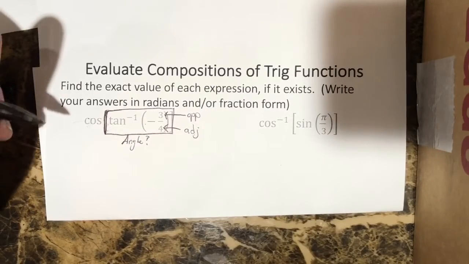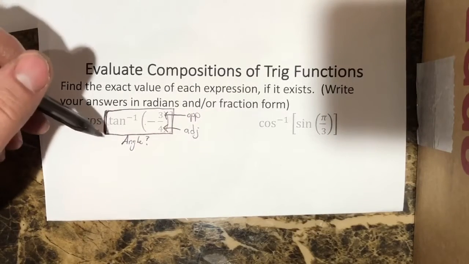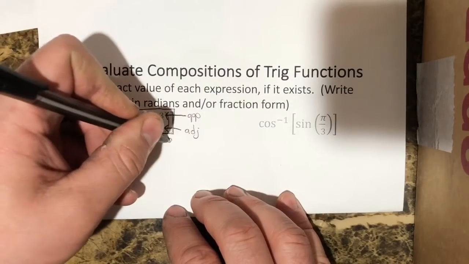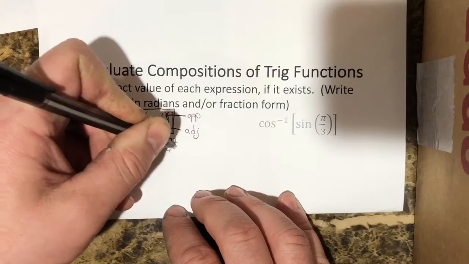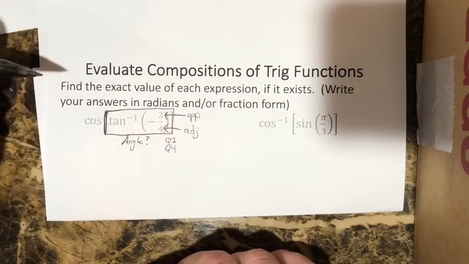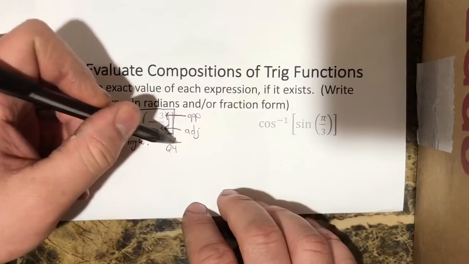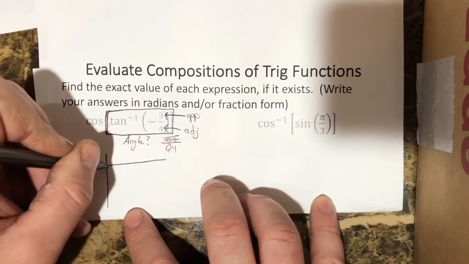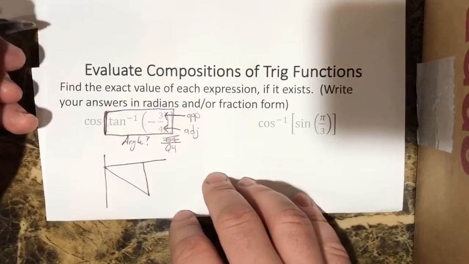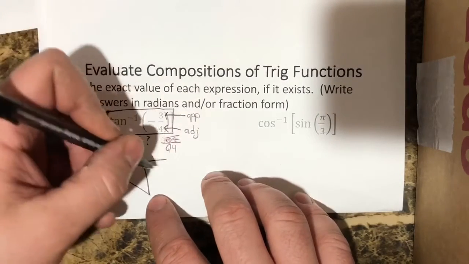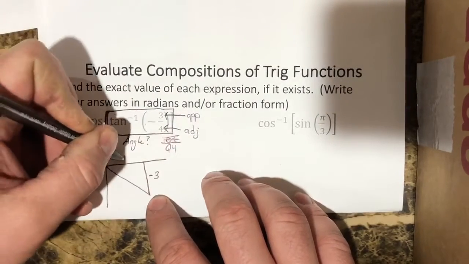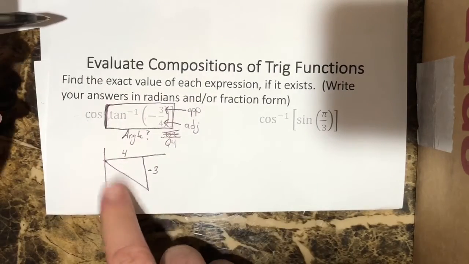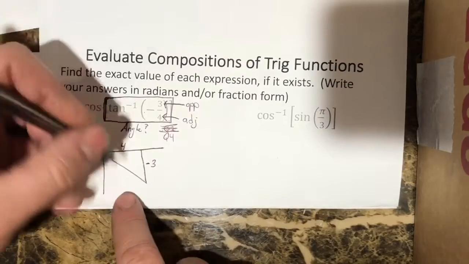Again, this references back to understanding your inverses and understanding that inverse tangent is only in quadrant 1 and quadrant 4. These limited domains are crucial to understand. Since it's negative, it can't be quadrant 1. So when I draw this triangle, I need to draw it down here in quadrant 4. In quadrant 4, it's the opposite side that's going to be negative, and the adjacent side that's going to be positive. The hypotenuse, which you are going to need to know, is 5.